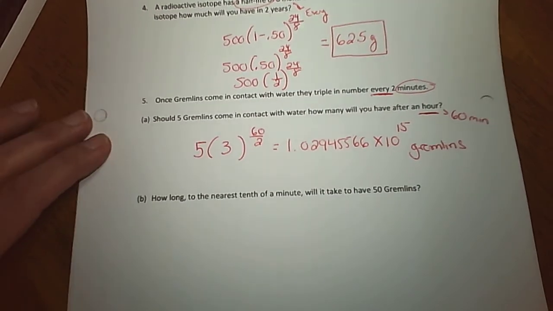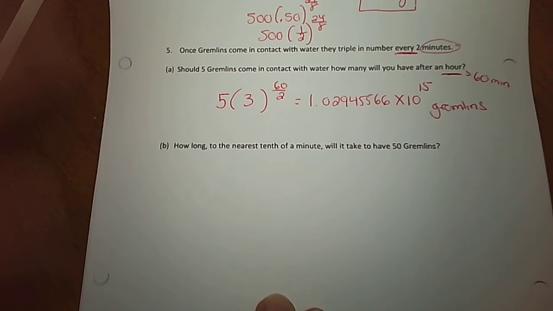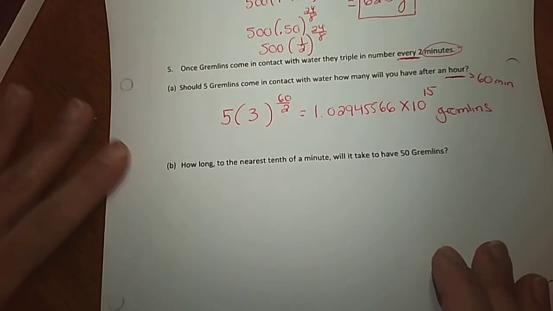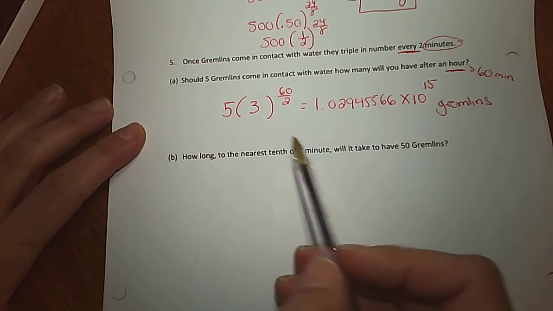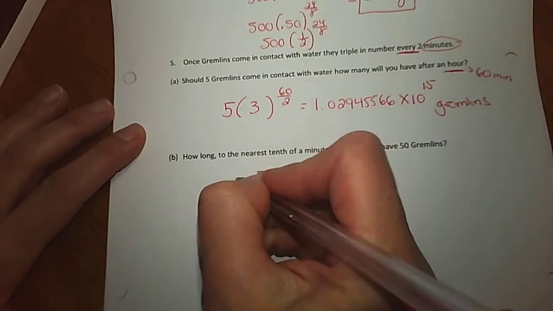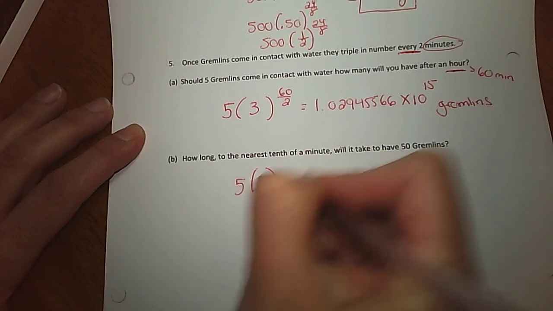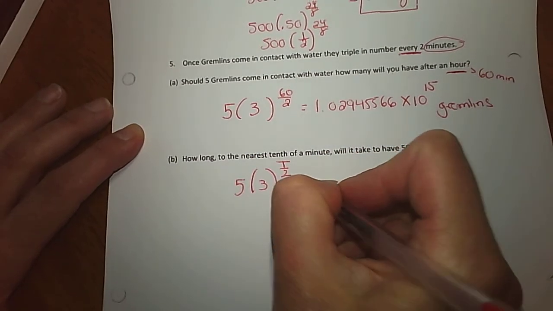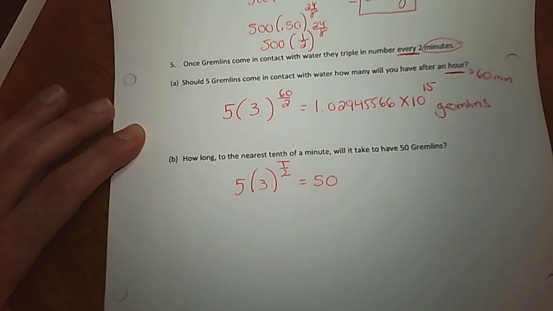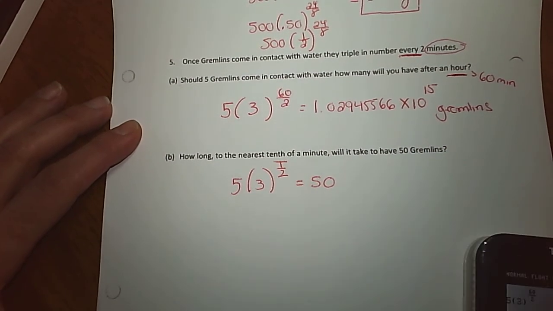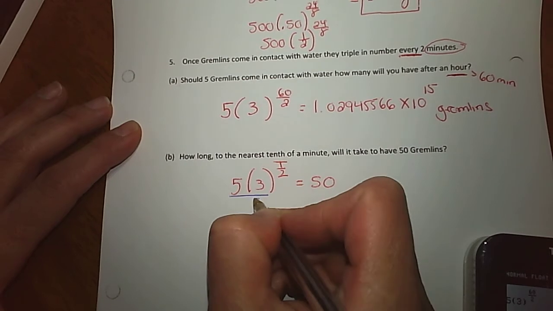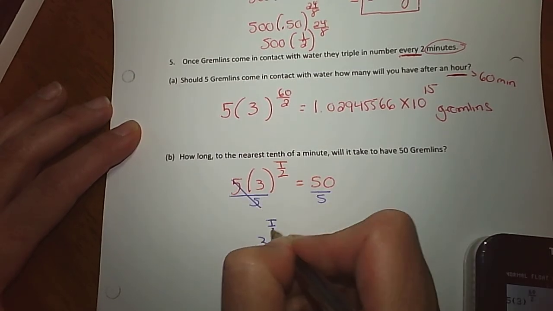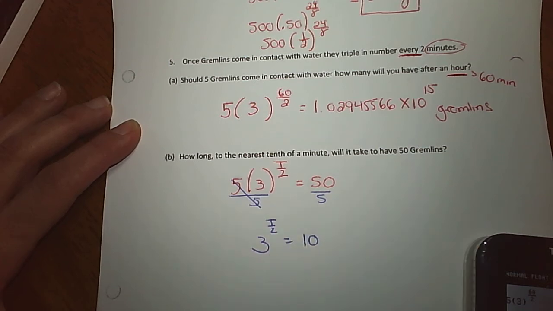Okay. And last one. How long to the nearest tenth of a minute will it take to have 50 gremlins? All right. This time we don't know the time. So we have 5. It triples. We don't know the time, but we know it's going to happen every 2 minutes. And I want to have 50. All right. The first thing we're going to do is divide by 5. So that's 3 to the t over 2 equals, that'll be 10.